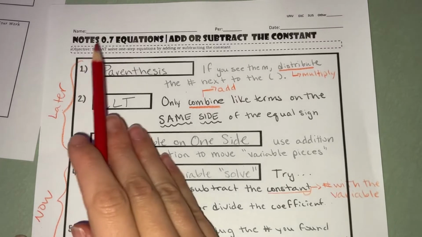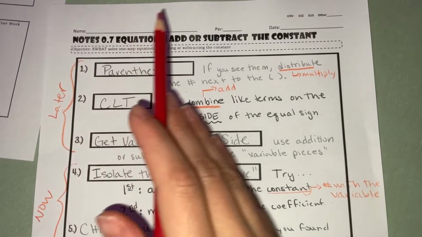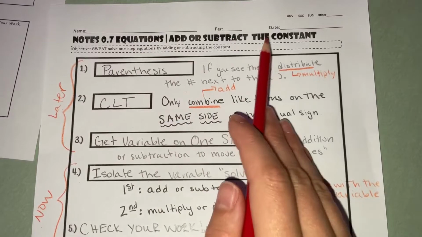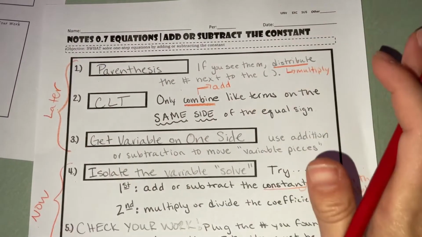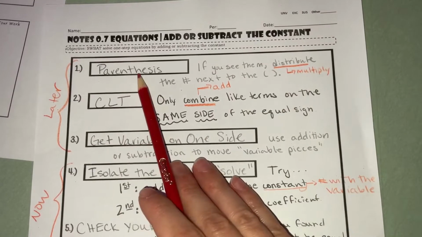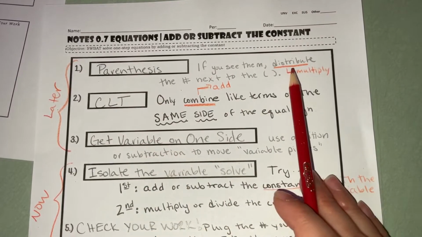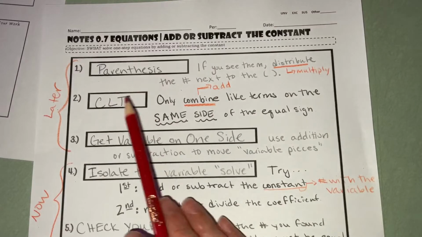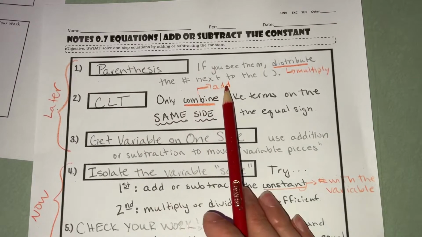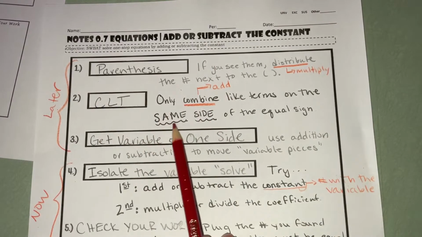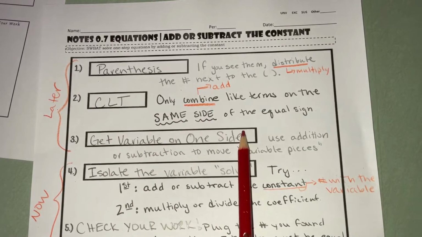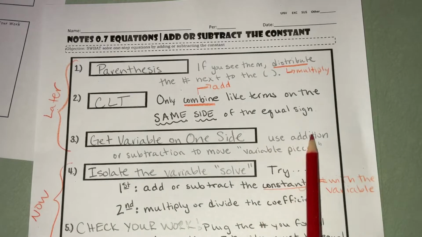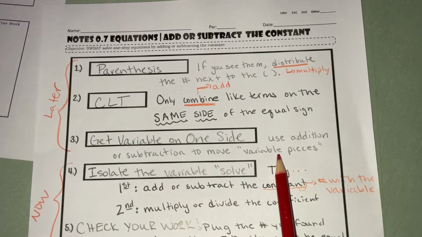All right, so for notes 0.7 equations, we're going to be talking about adding or subtracting the constant. So you're going to fill this out, so if you need to pause, absolutely. The first thing you would look for is parentheses, and this is where you distribute, where you'd multiply. Then you would combine like terms, and remember combine means you add, but the big one is remember you add on the same side. You get the variable on one side is your third step, so that is where you'd use addition or subtraction to move variable pieces.